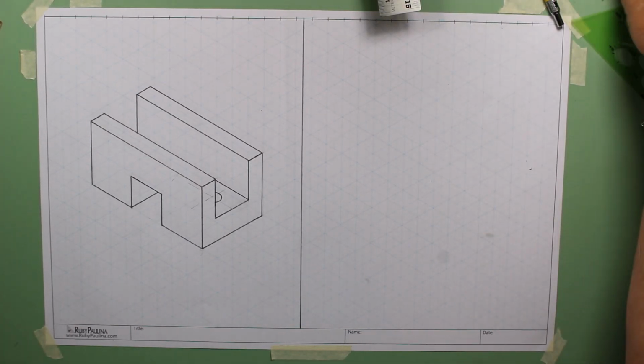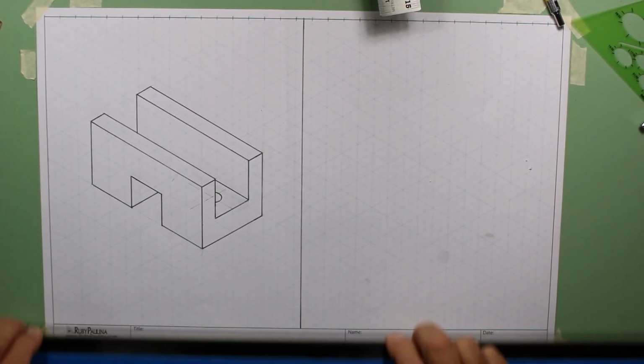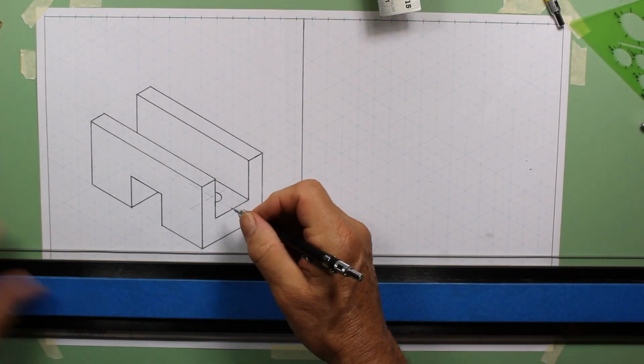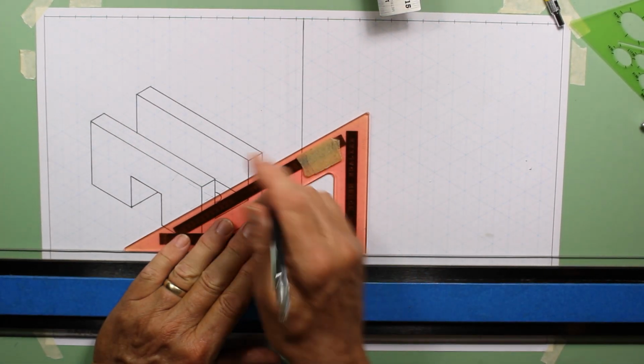And with this particular one, let's draw in a little bit of a center mark.